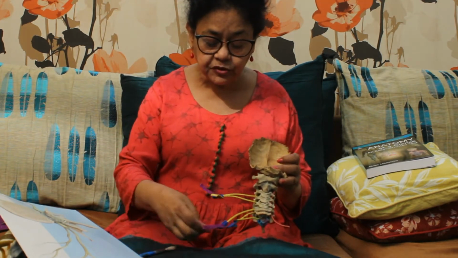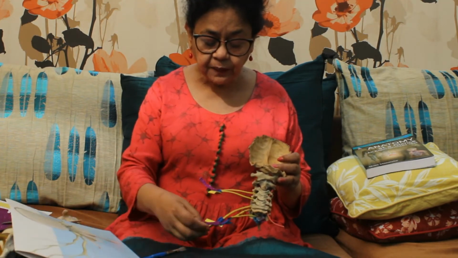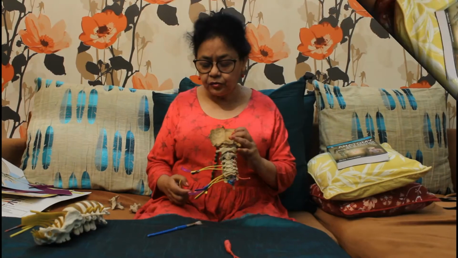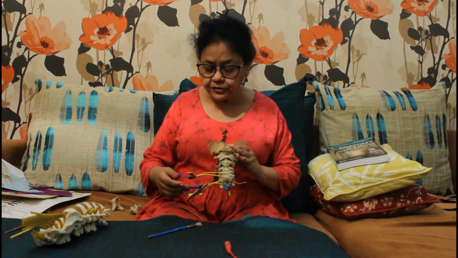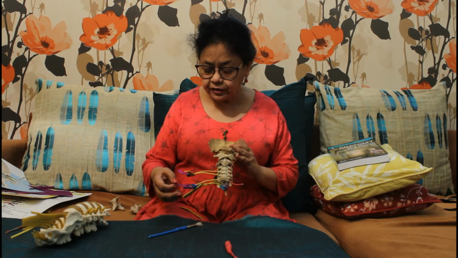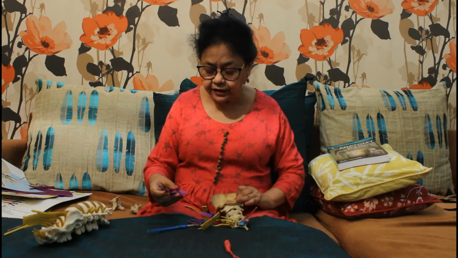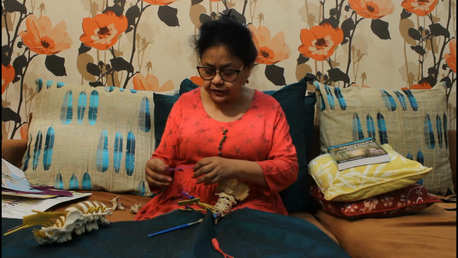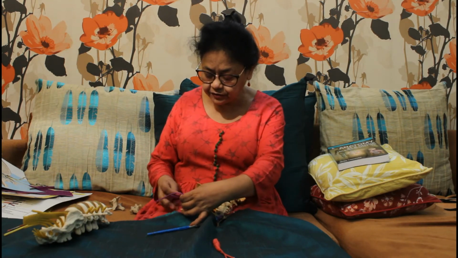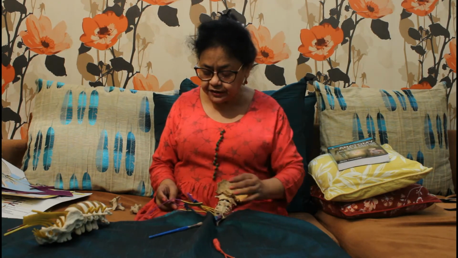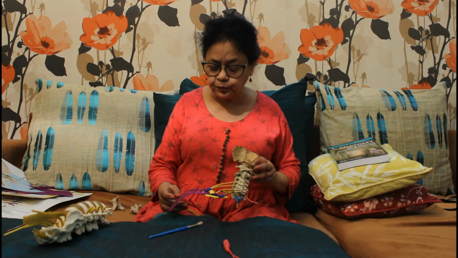Now you see these upper two anterior divisions, they unite and form the lateral cord of the brachial plexus, which you have seen in dissection, and also in the picture in the book.